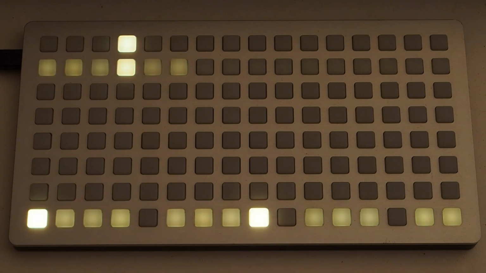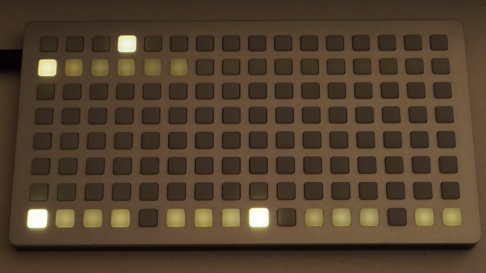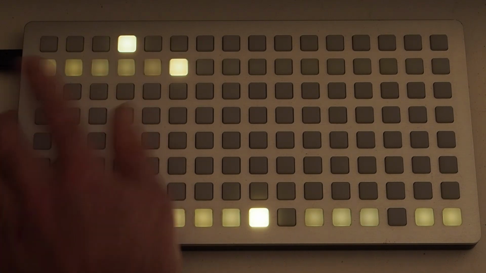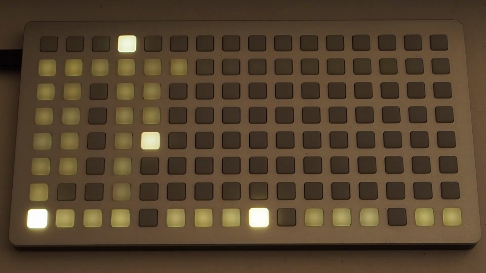The fourth edit page is where we can adjust gate length. From the second row down, we can set different lengths per step, from short up the top to long down the bottom. The top row also lets us set the gate range, from short on the left to long on the right.